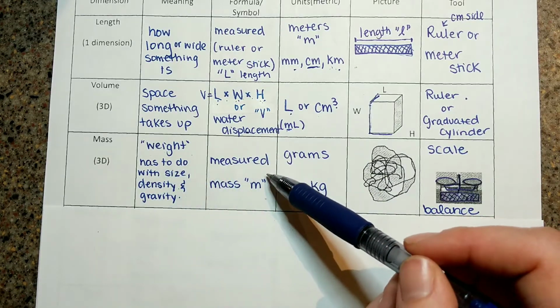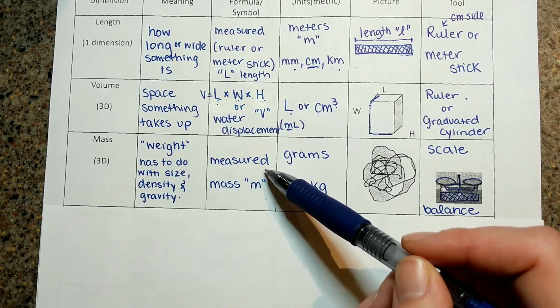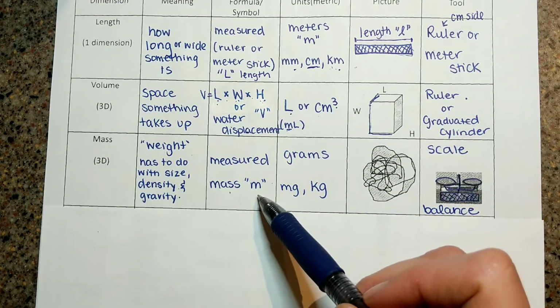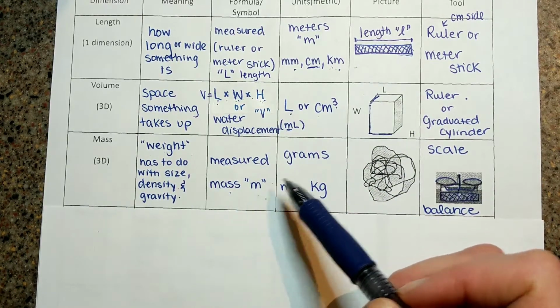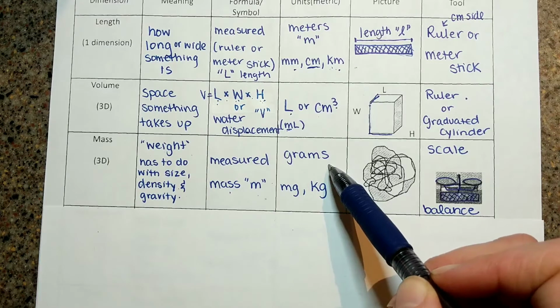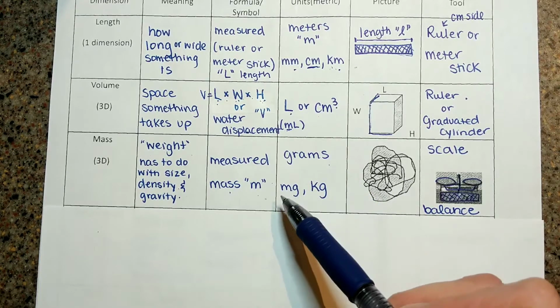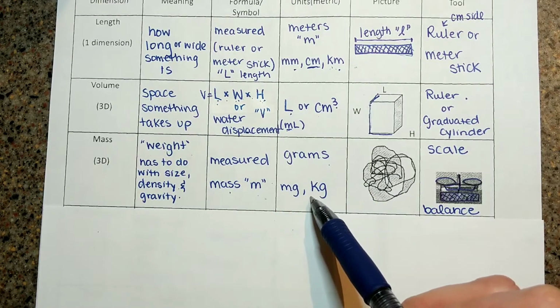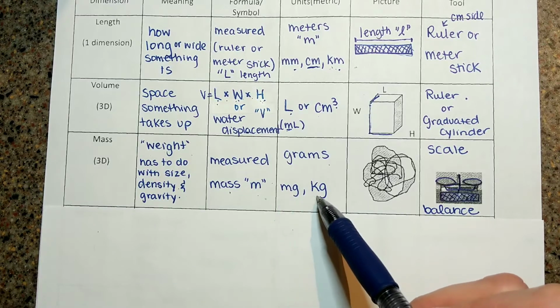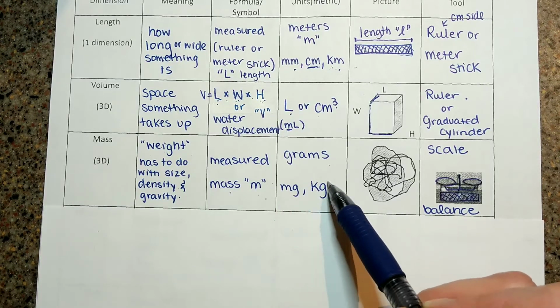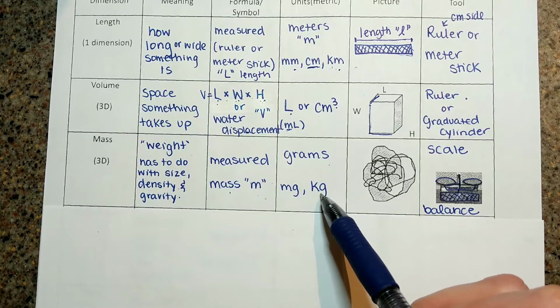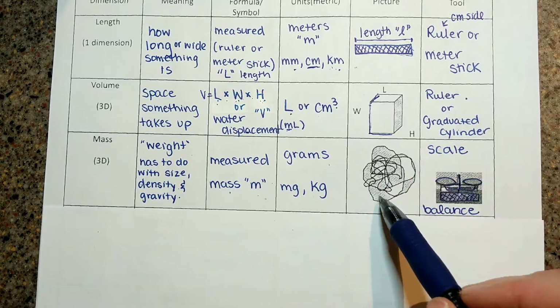The mass can be measured; we can't calculate it. For mass, we give the little symbol m. Mass is usually measured in grams, but again, because it's a metric unit, we can have milligrams or kilograms, milligrams being small, kilograms being big. You might have heard of something like a kilo of something. That is kilograms.